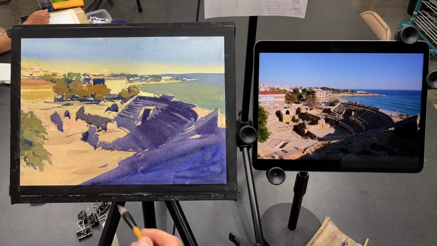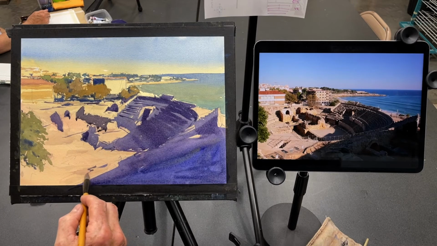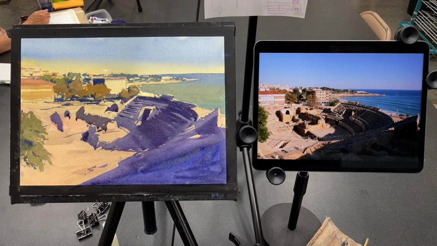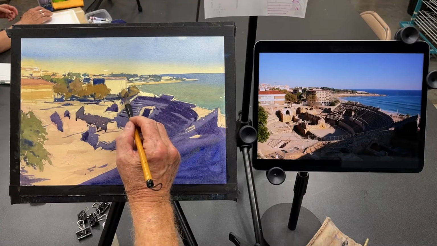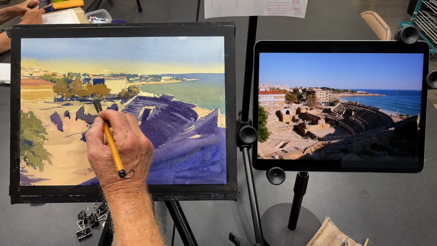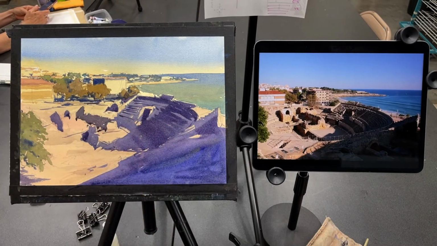While that's drying, we probably would have a little bit of shade coming, well, maybe not. Light's coming in from that direction. Oh well. As long as it looks quasi-plausible.